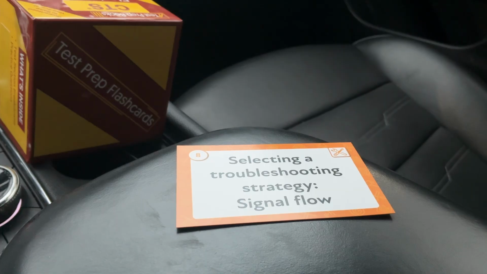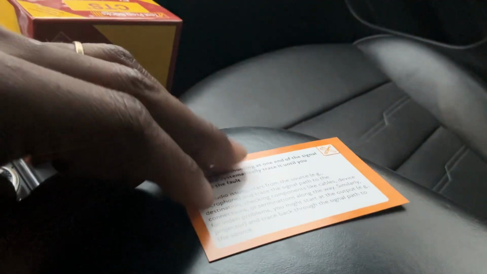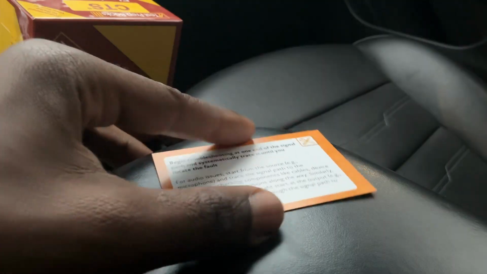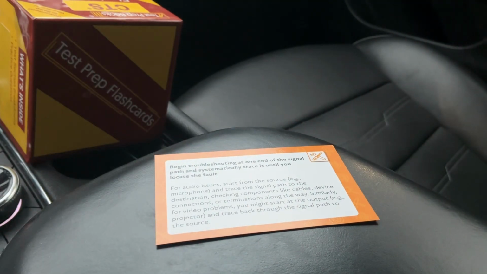Selecting a troubleshooting strategy, signal flow. Begin troubleshooting at one end of the signal path and systematically trace it until you can locate the fault. For audio issues, start from the source, for example, microphone, and trace the signal path to the destination, checking components like cables, device connections, or terminations along the way. Similarly, for video problems, you might start at the output, for example the projector, and trace back through the signal path to the source.